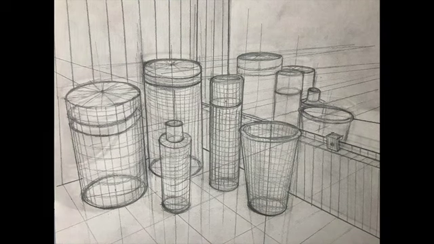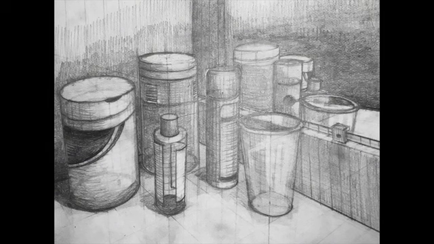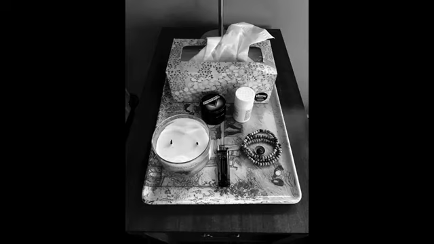So essentially, I started with building those boxes and fitting the objects into those boxes. And then now you can see I can take the drawing a step farther, and that's what I'm looking for: a value drawing as well. So I'm looking for two value drawings. So there's one. Another one here is my nightstand.